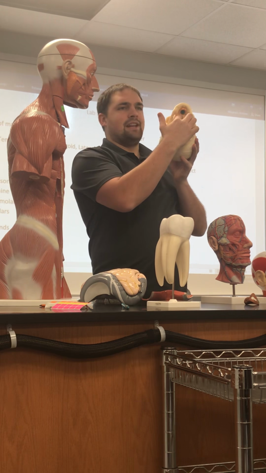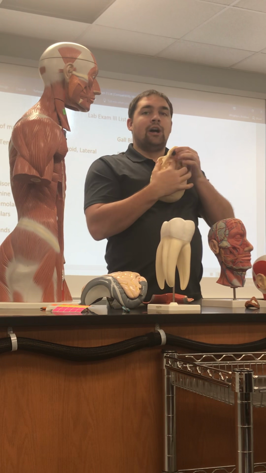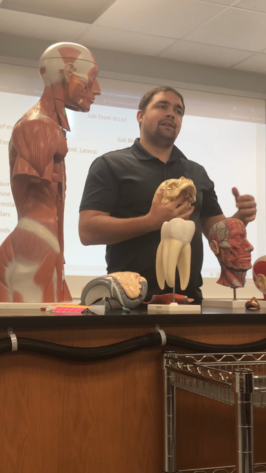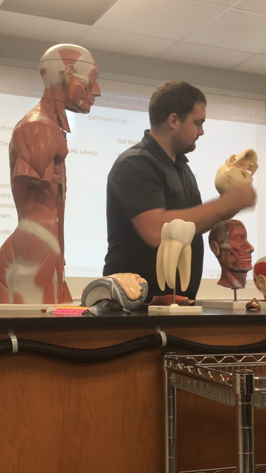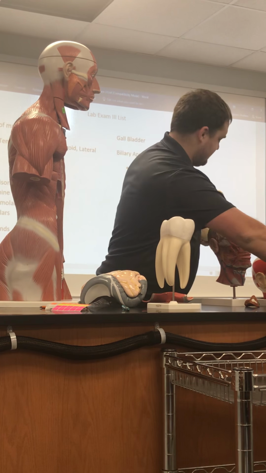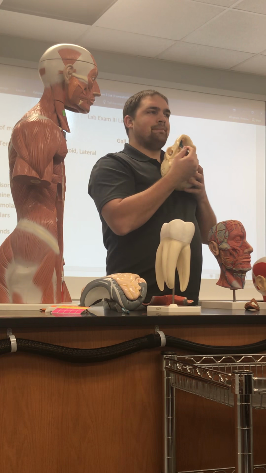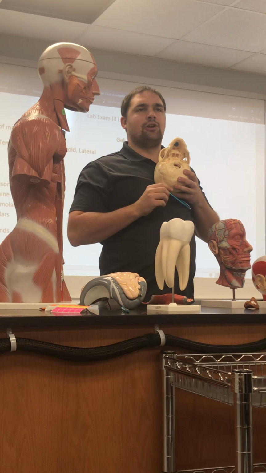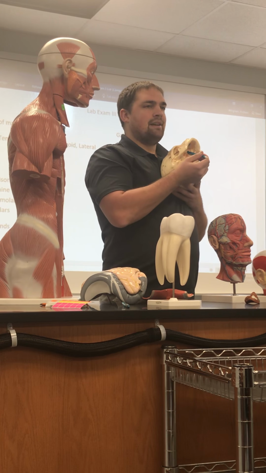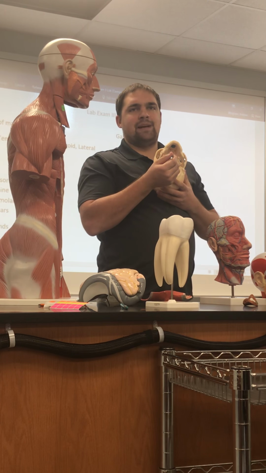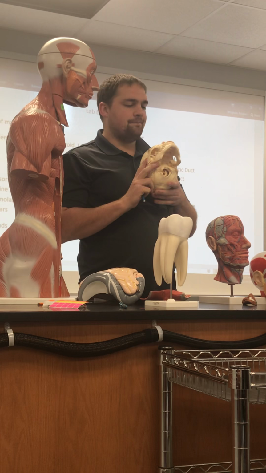Along with that, I'll label typically part of the hard palate. So again, we want to know, which should be review, that the maxilla, this jaw on here, it's a little difficult for you to see, but the maxilla makes up the anterior portion of the hard palate, and the palatine bone makes up the posterior portion of the hard palate. So I could ask a question about that because that's related to the oral cavity.